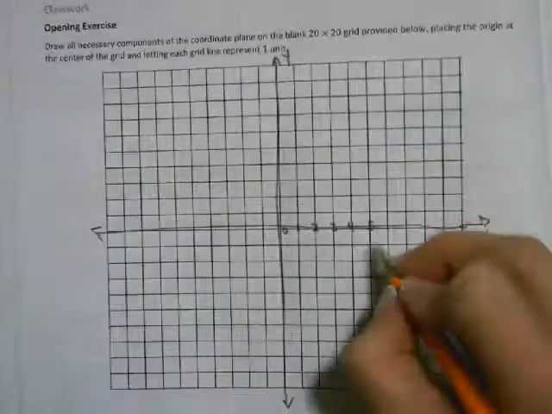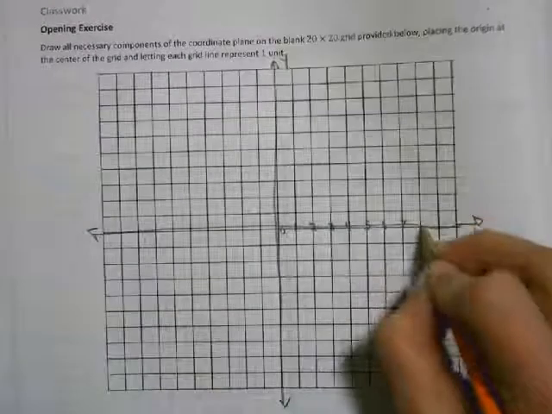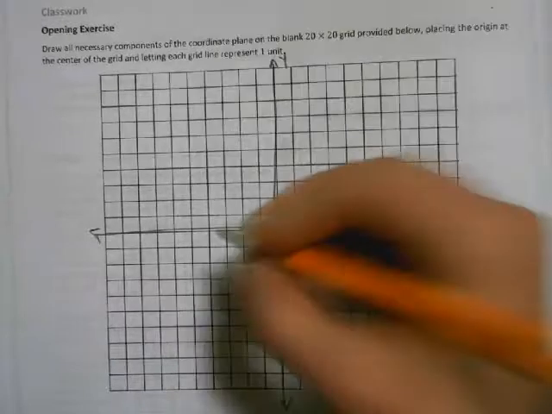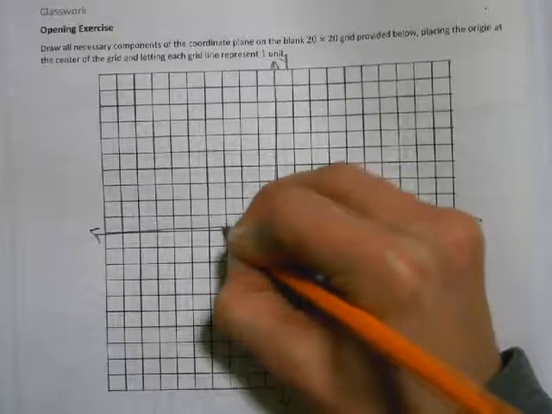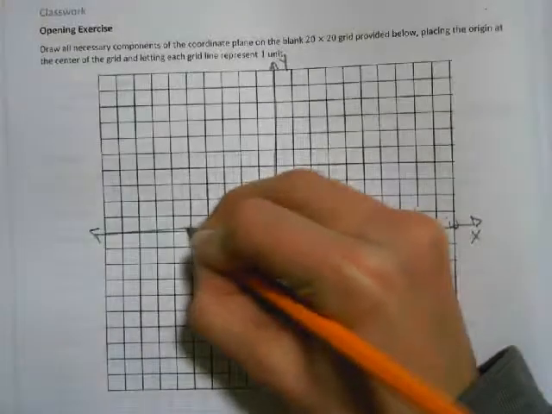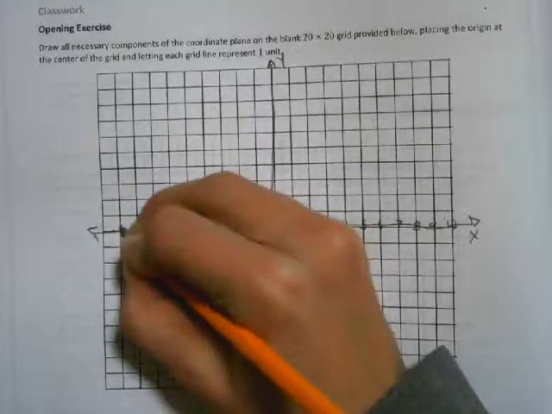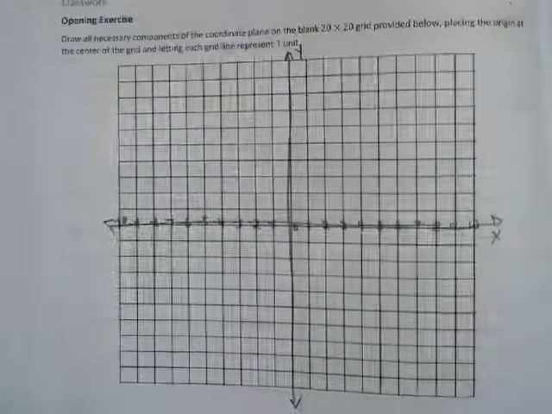And so that means I need to count by ones for my x's. So that's 6, 7, 8, 9, 10. And then the other side is just the opposite, -1, -2, -3, -4, -5, -6, -7, -8, -9, and -10.